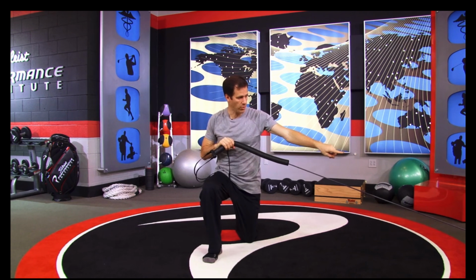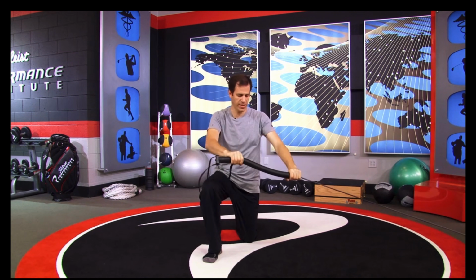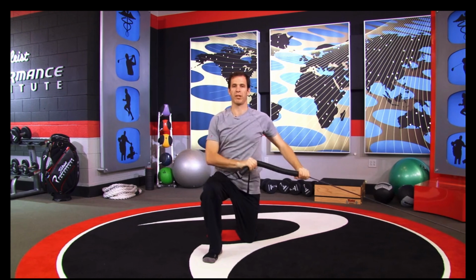So what we're going to do is get in this half-kneeling position, take your FMT tubing, attach it low to a door off to your left. Take both hands, separate them on the FMT, palms facing down. You're going to perform a lift that looks just like this, trying to keep your chest pointing straight forward.